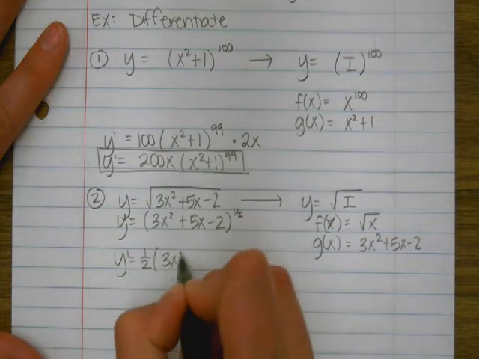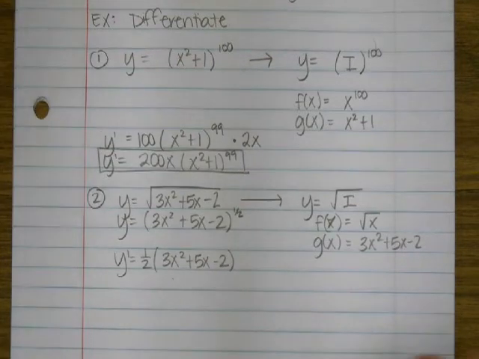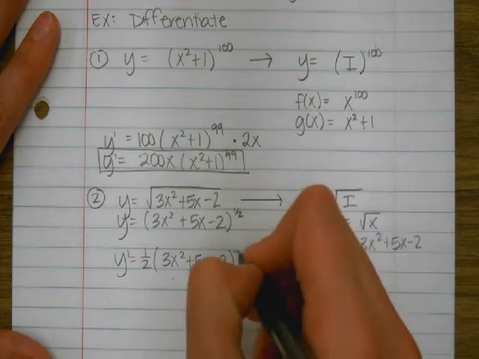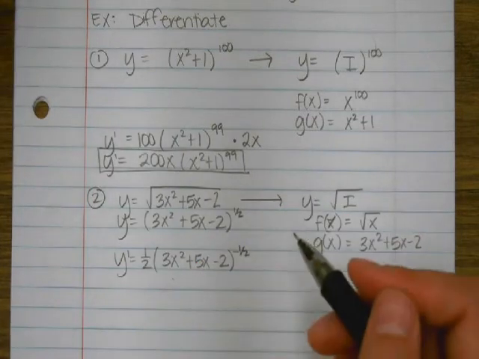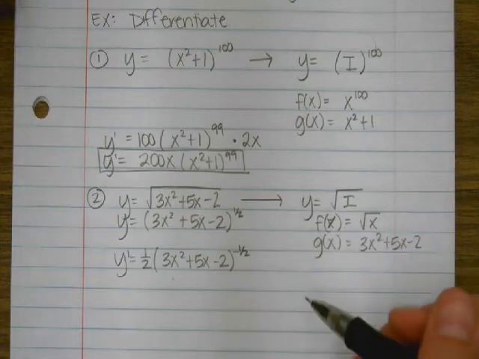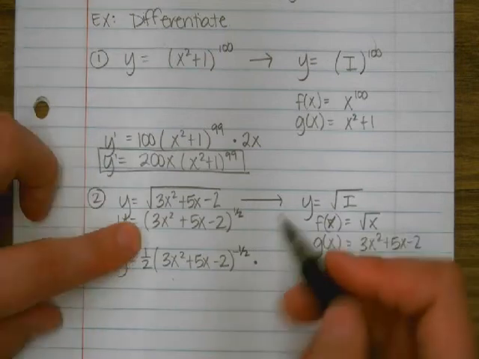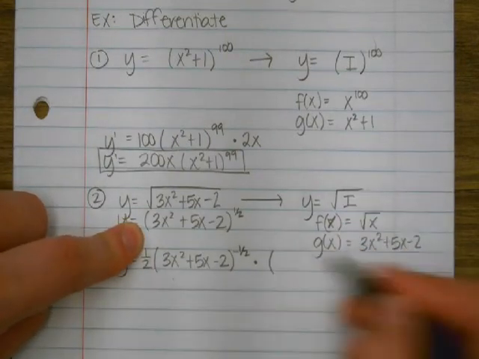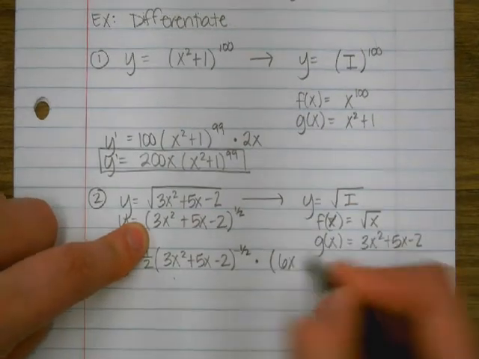I'm keeping the inside function the same because I'm just dealing with the outside right now. And then I take this exponent and I subtract 1 from it, so that gives me negative 1/2. After I've taken the derivative of the outside function, which is what I just did, now I can multiply by the derivative of the inside function. And this inside function has two things I'm going to find the derivative of, so I'm going to put those in parentheses. So I've got 6x plus 5.